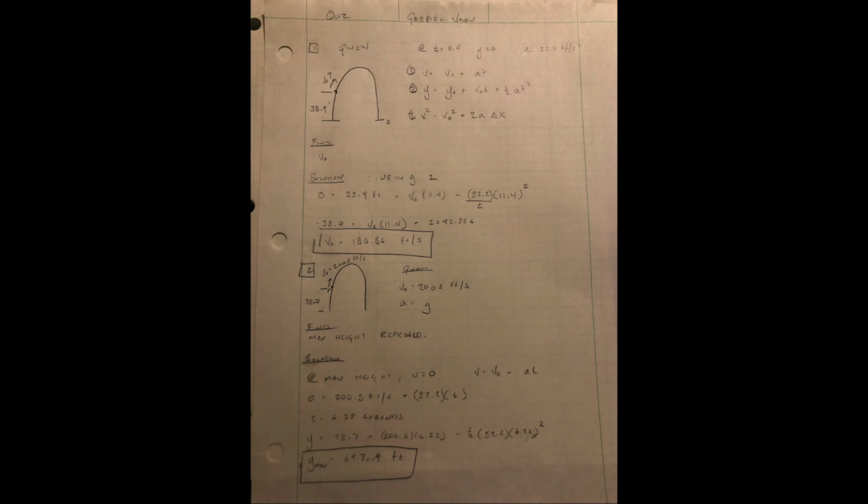Question 2 is asking: a rocket is launched upward. The height of the rocket was 73.7 feet at the end of the thrust and had a velocity of 200.5 feet per second. The acceleration of gravity is given again as 32.2 feet per second squared, and it asks us to find the maximum height reached.